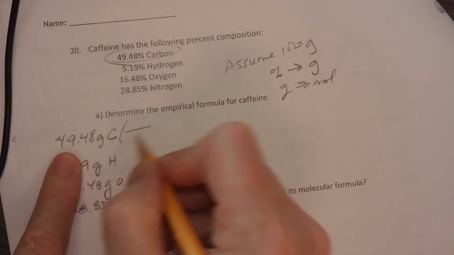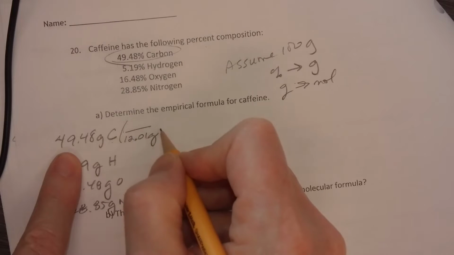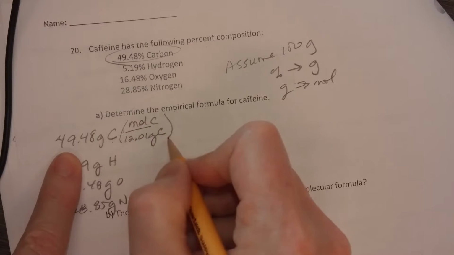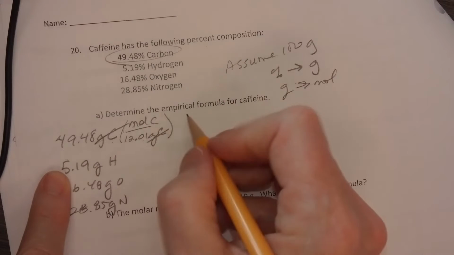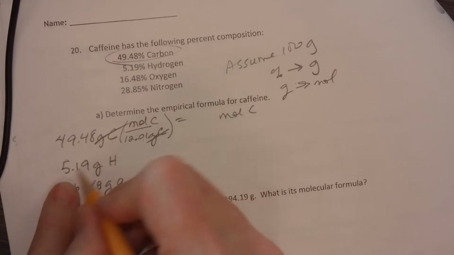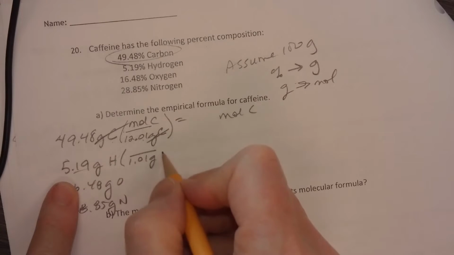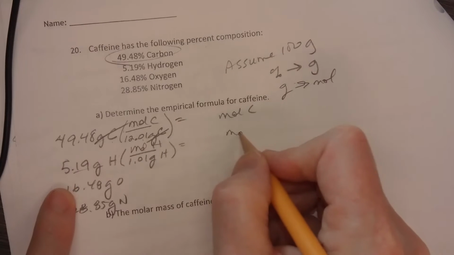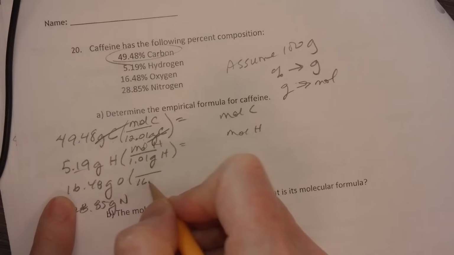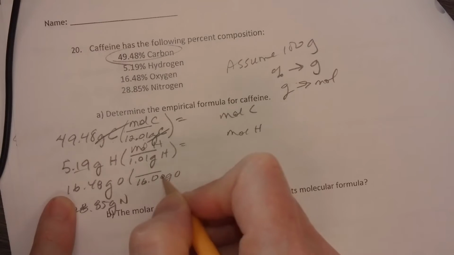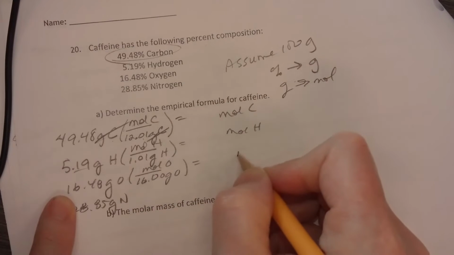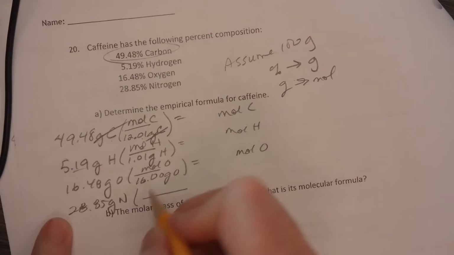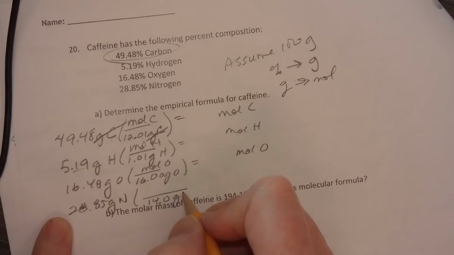We know that carbon has a molar mass of 12.01. That's how much the mass per mole of carbon is. The grams divide out, and now I will have moles of carbon. Hydrogen, molar mass of 1.1, sorry, 1.01 per mole of hydrogen. That will give me moles of hydrogen. Oxygen we know is 16.00 grams of oxygen per mole of oxygen. That will give me the moles of oxygen. And finally, nitrogen is 14.01 grams of nitrogen per mole of nitrogen.